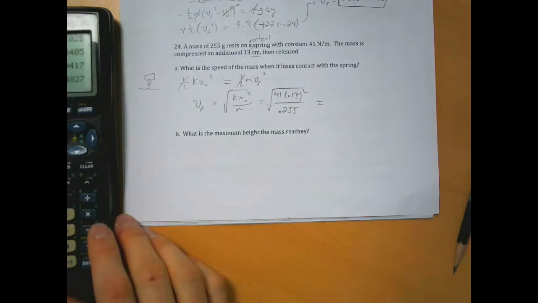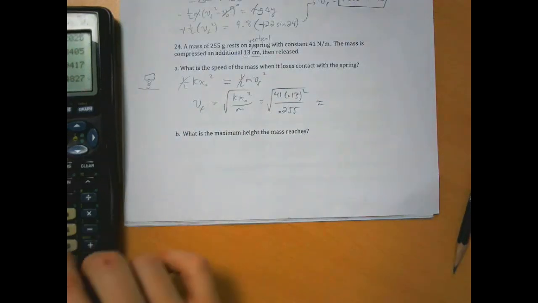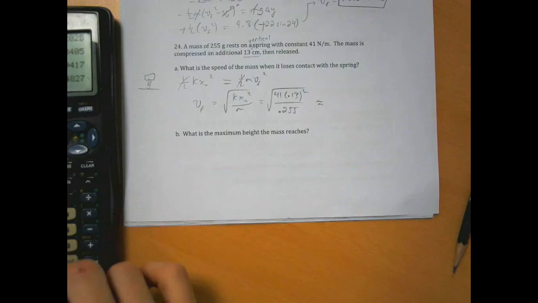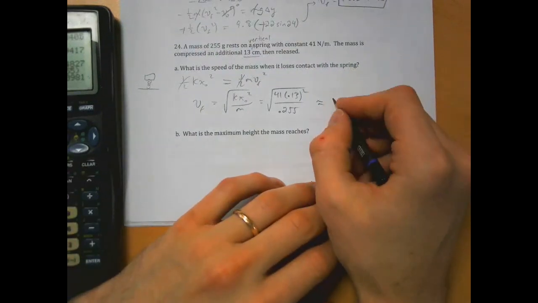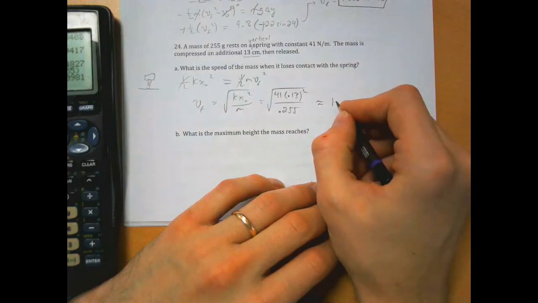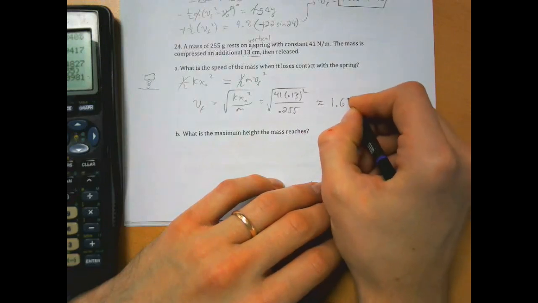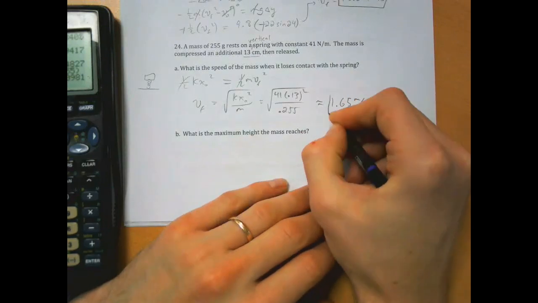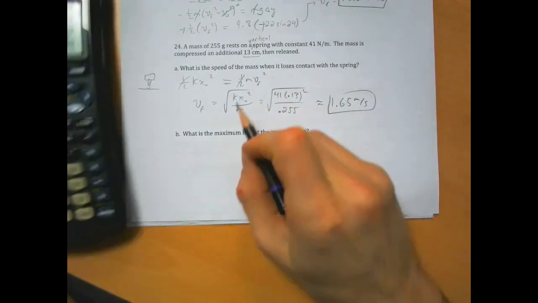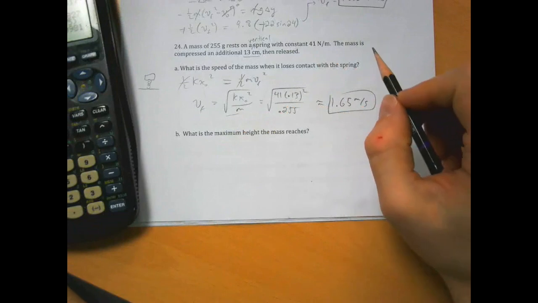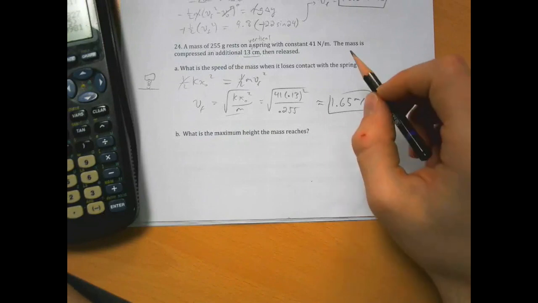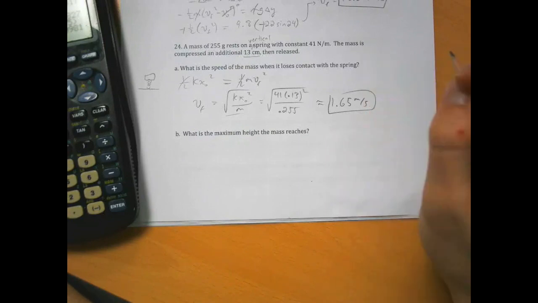I got the number 1 today. What does this have to do with number 1? So then, the spring potential energy formula is there, but I got 1.65 meters per second. I want to remind you again that it's a good idea to practice solving things algebraically before you plug in numbers, because on the AP exam, a lot of times you'll have to do things algebraically with no numbers.